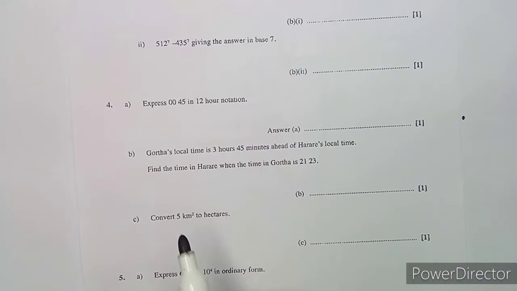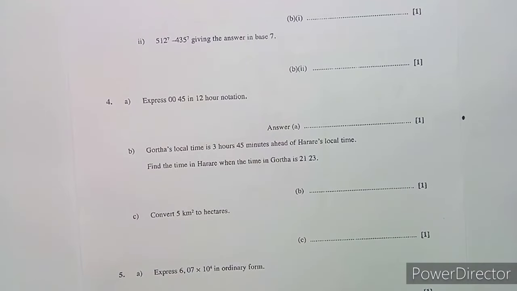All right, then we are given that Gotha's local time is 3 hours 45 minutes ahead of Harare local time. Find the time in Harare when the time in Gotha is 23 hours. This is a time in 24-hour notation. So this is what is happening, guys.